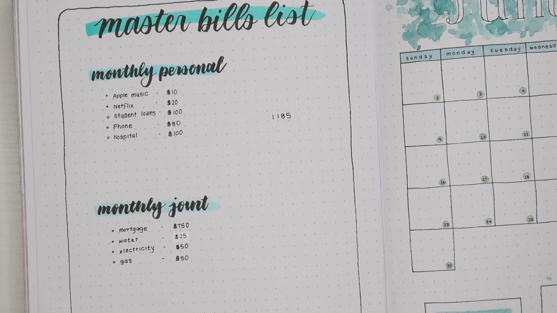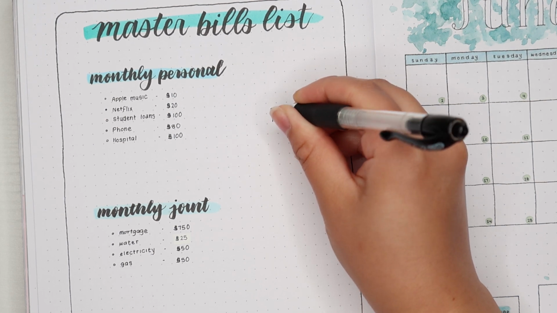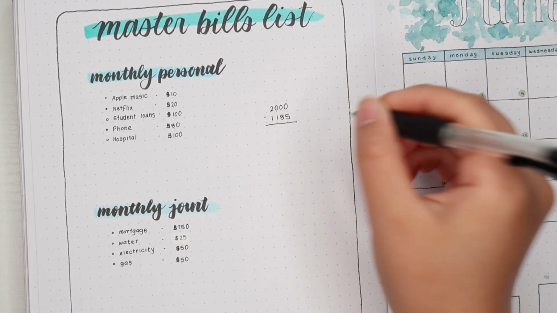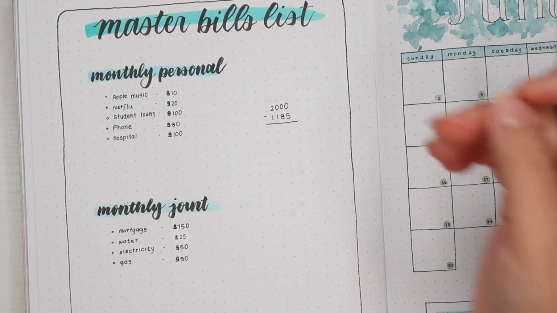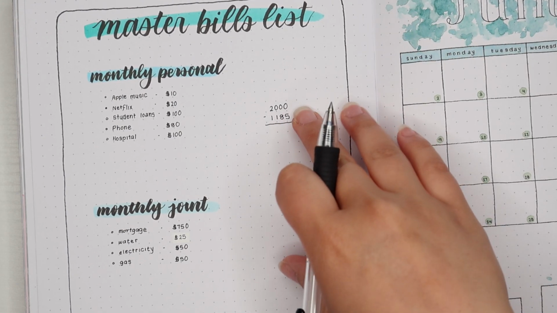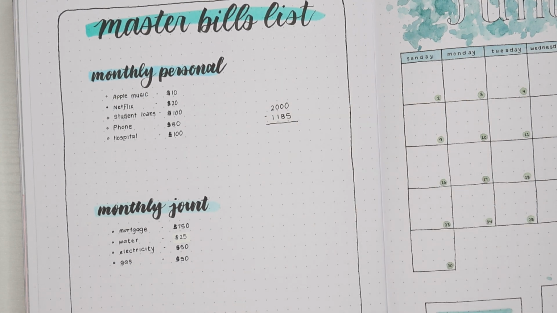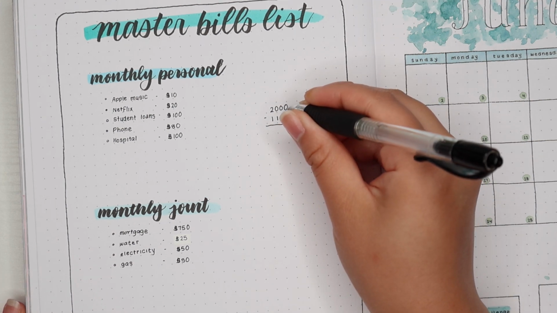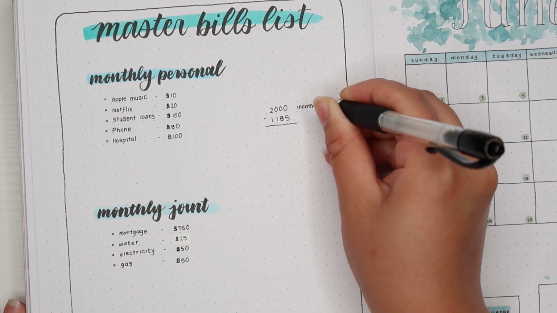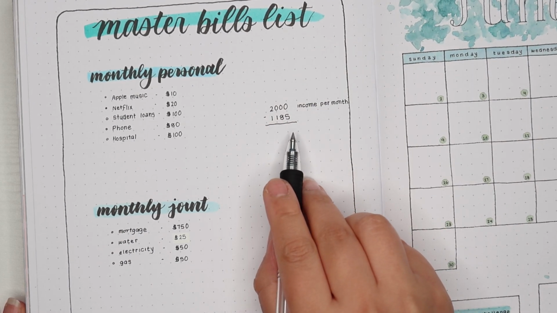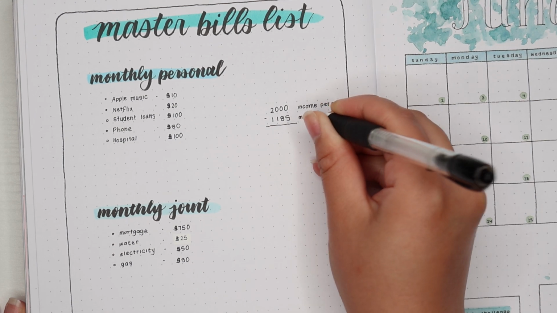So hypothetically, let's just go ahead and say that as a full-time job working 40 hours a week, I make about, let's just say, $2,000 a month. So I'll just go ahead and write $2,000 above the $1,185 here. And if you want, you can go ahead and label it just so it's not some random numbers. I always prefer to label my numbers just so that when I'm flipping back through my bullet journals and my notebooks, I have some context of what these numbers are even in relation to. So let's go ahead and just say 2,000 income per month. And then beside the 1185, I'll go ahead and just say monthly bills due.